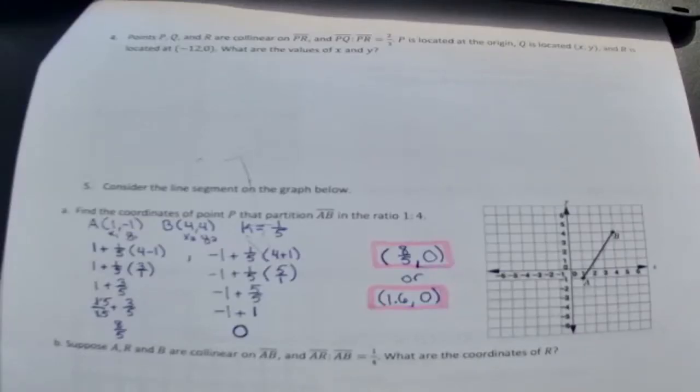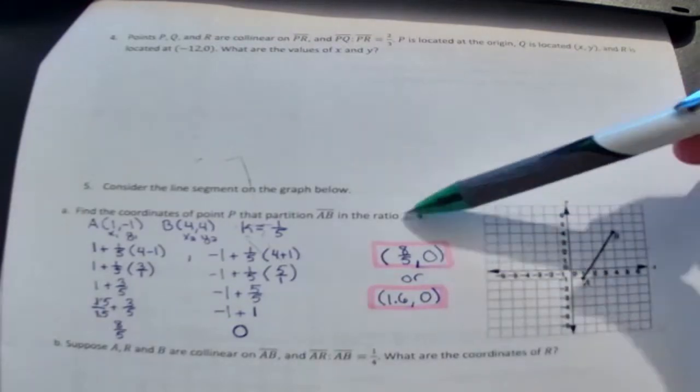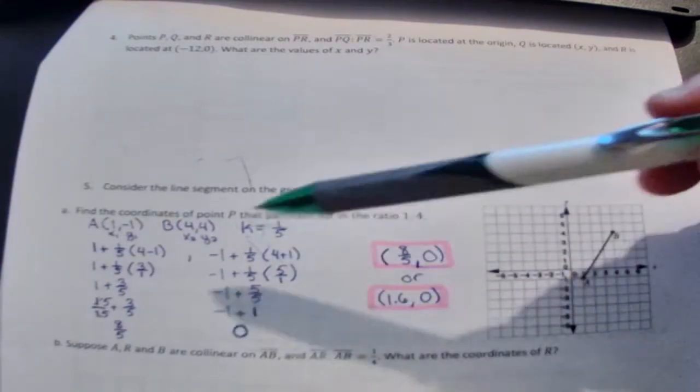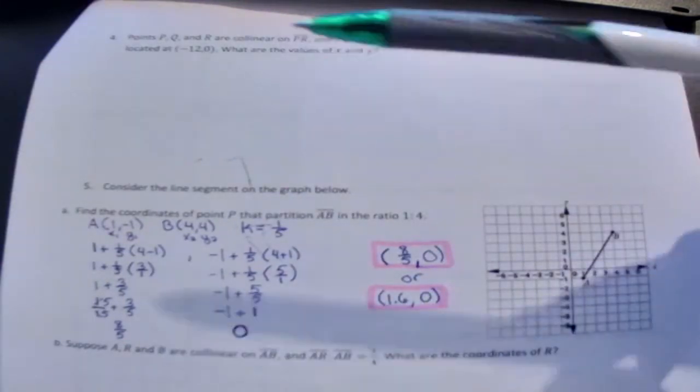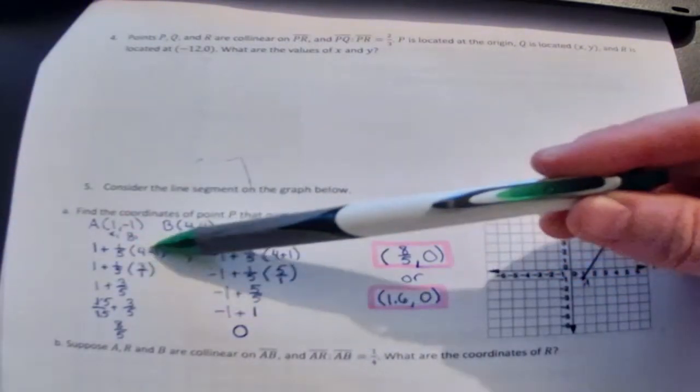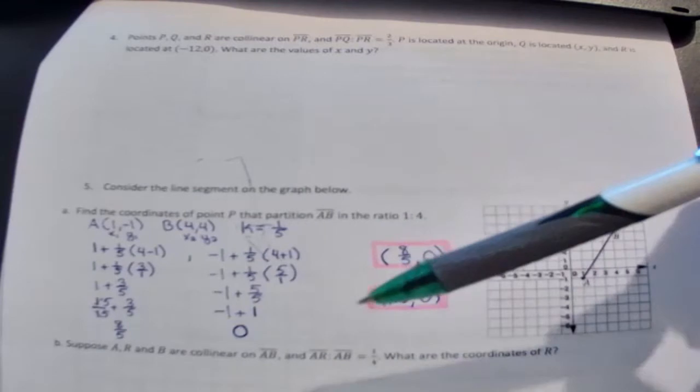Okay, so with this problem, I looked at where A was, which was at 1, -1, made that my x1, y1, and B was at 4, 4, and I made that my x2, y2, and K is 1 over 5. Reason being is you had this ratio of 1 to 4, so 1 goes on top, and when you add them together, that's what's on bottom. So here we have 1 plus 1 over 5 times 4 minus 1, because I'm using the formula for partitions.